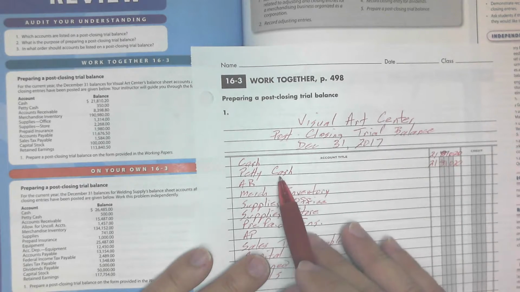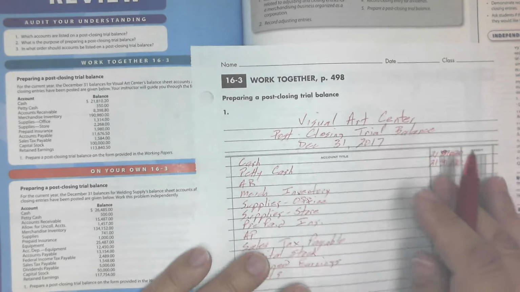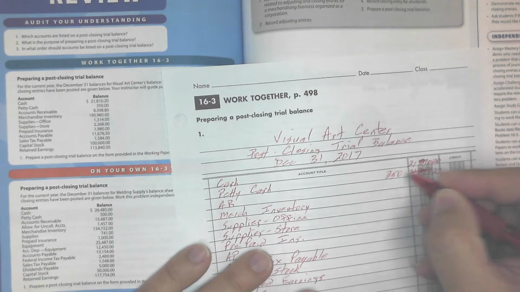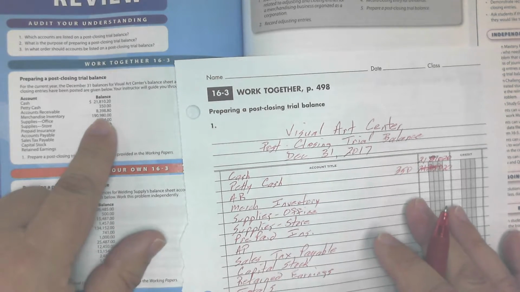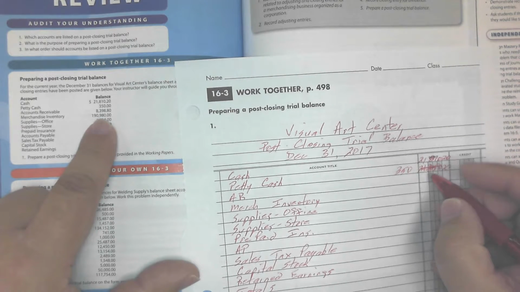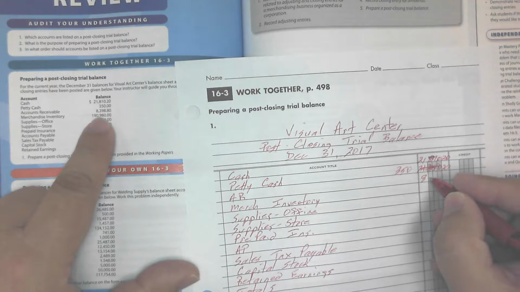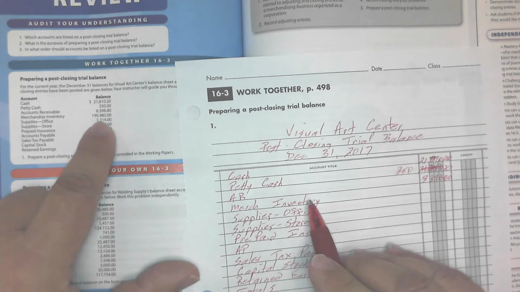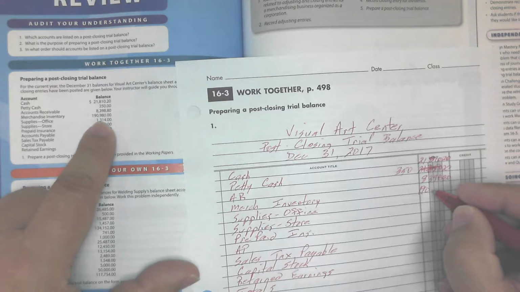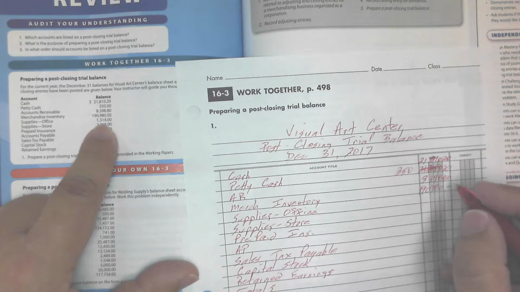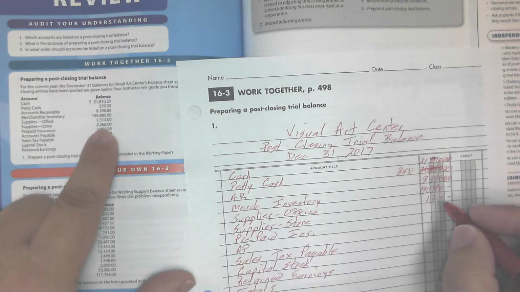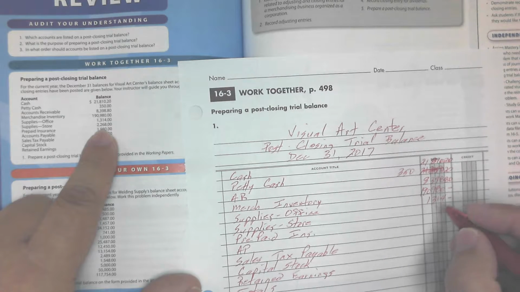Okay, so cash, that goes in the debit. Our petty cash, $350. That's going to go in the debit. So I'll write that there in the side. Got our accounts receivable, debit column. Merchandise inventory, debit column. Our office supplies, again, debit column. Store, debit column.